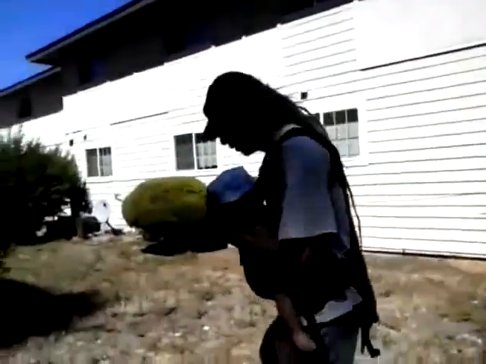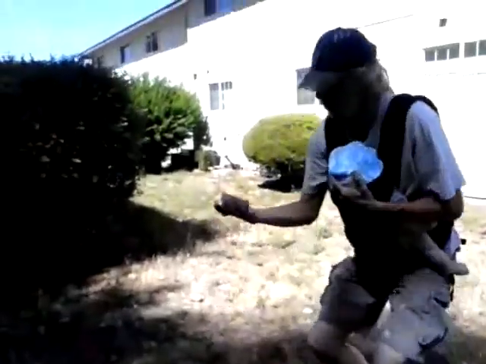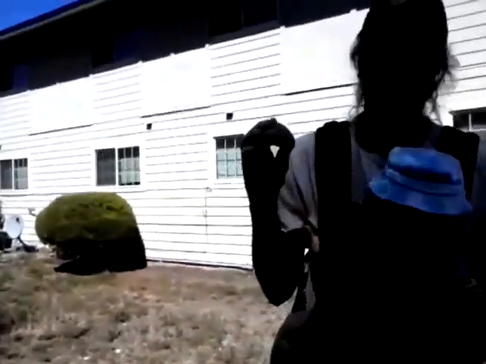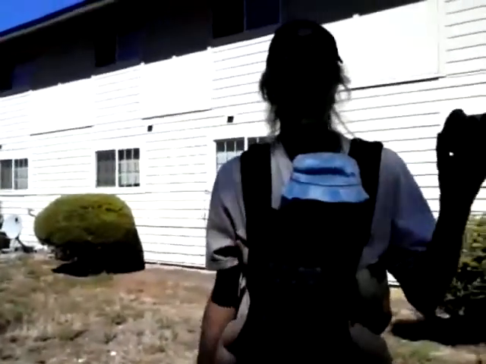We can use it as aggregate fill in walls. We can polish it up and use it as mosaics. We can use it decoratively. Most importantly, though, the number one most important use of this material right here is thermal mass. This is better than a brick, man. This is made by nature.